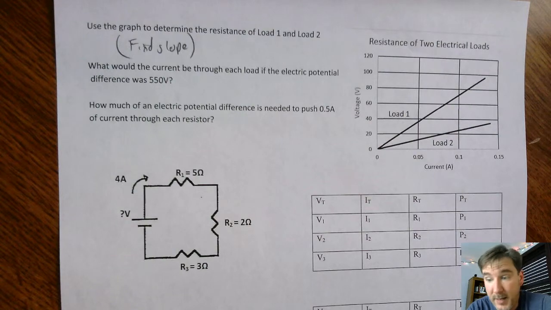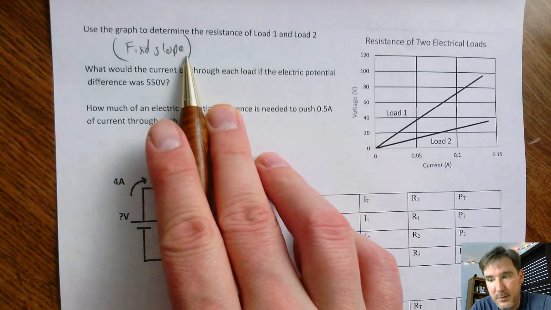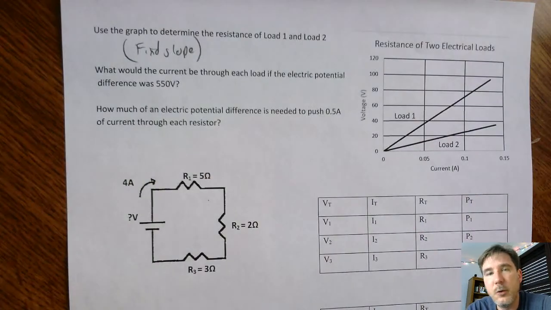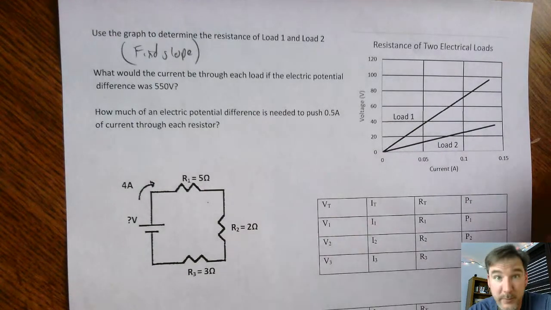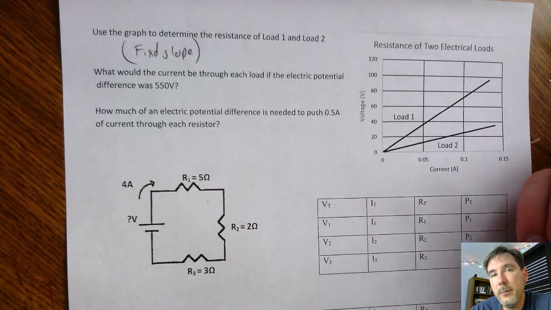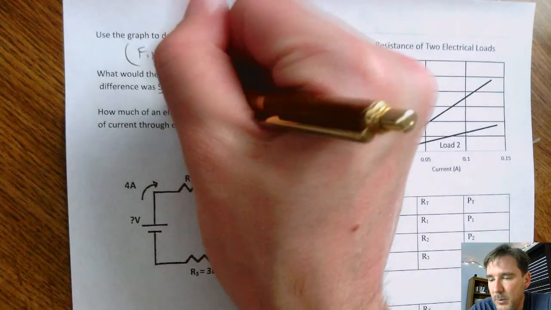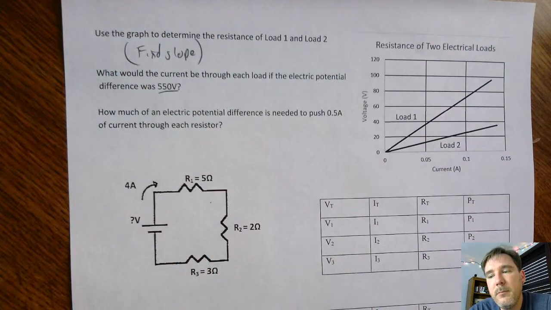Now, you do that actually here. Don't just write find, make sure you actually find the slope to find the resistance. And then, what is the current running through each load at the electrical potential difference V? So now you found the slope, aka you found the resistance, and it gives you the voltage. So now you can find the current: I equals V over R. You've got the voltage given and you've got the resistance from the slope.